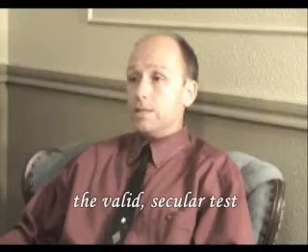Valid means that the government has a compelling interest that warrants restricting the individual's religious practices. Neutral means that the law does not single out a particular religious sect for regulation. This became known as the valid secular test. The Court had actually been attempting to apply something like the valid secular test even earlier.